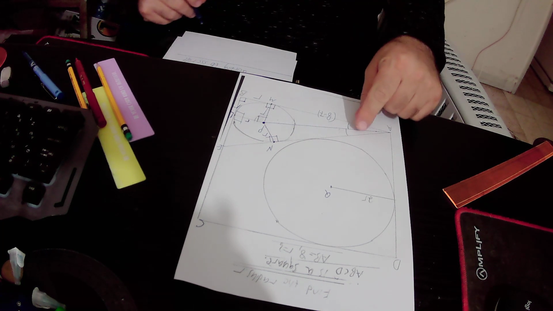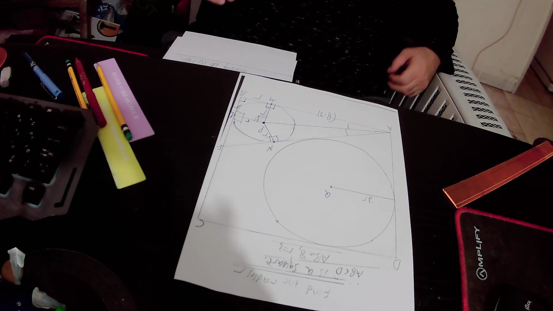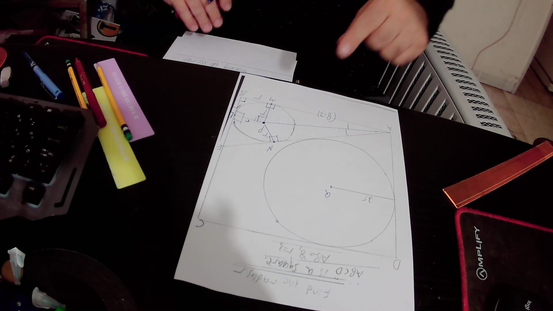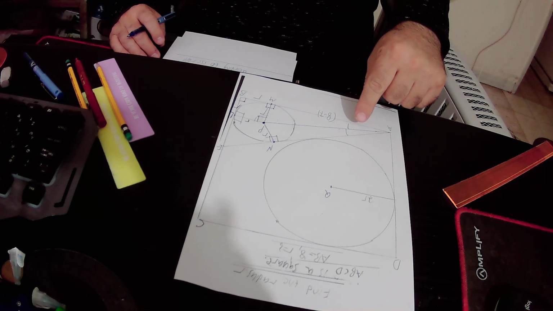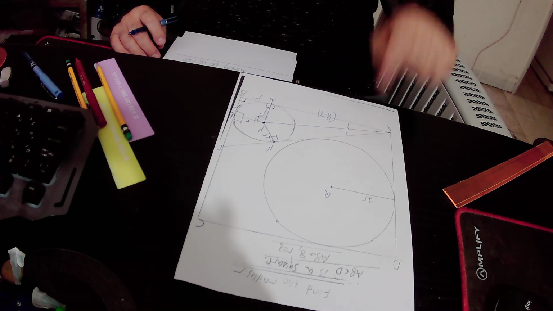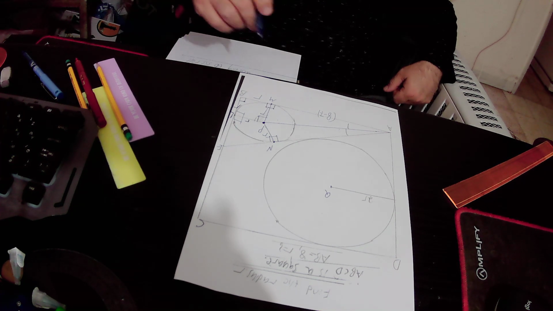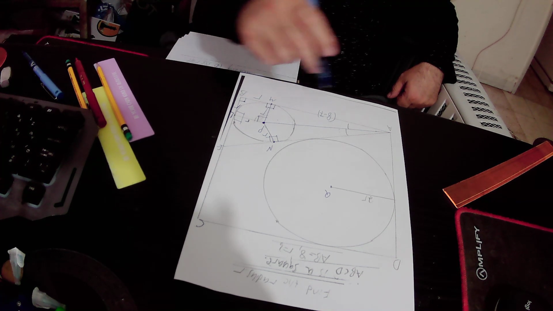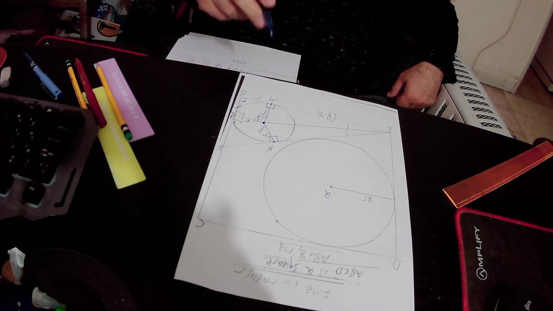Those two angles are equal according to the rule that corresponding angles in congruent triangles are equal to each other. So angle PAM equals angle PAN.